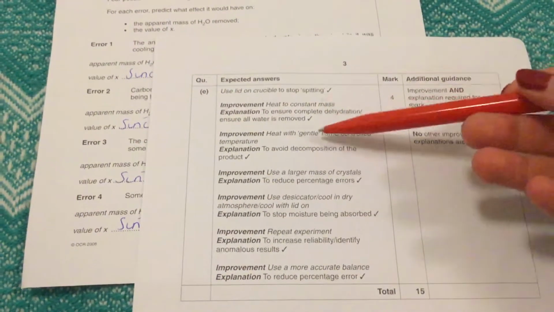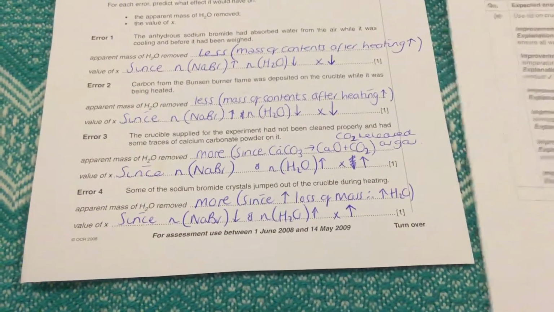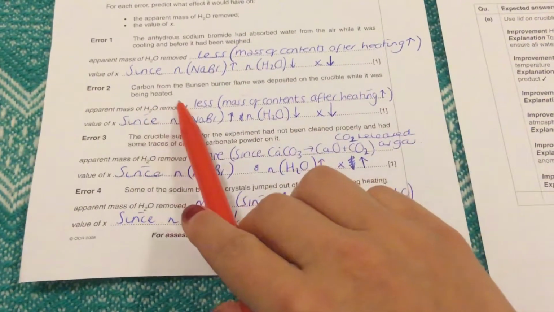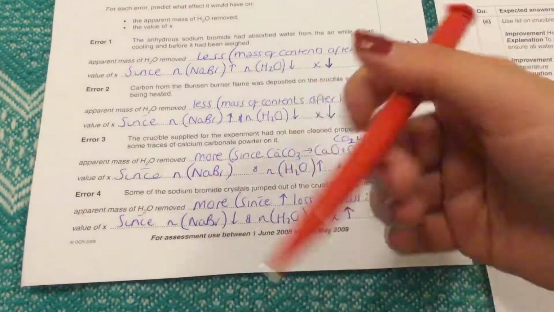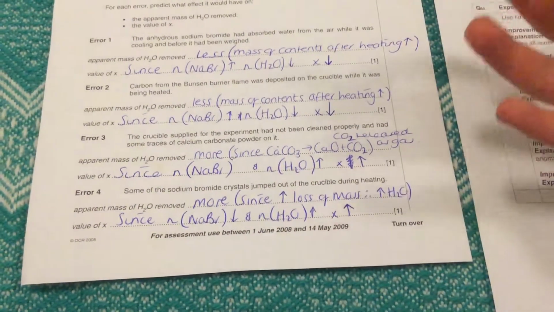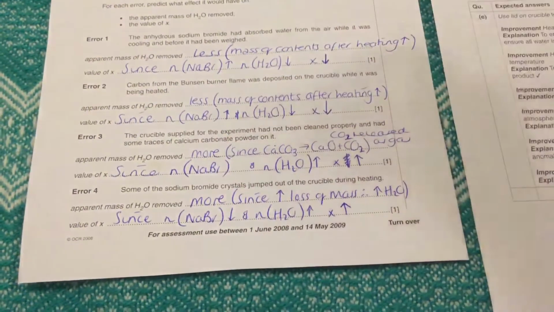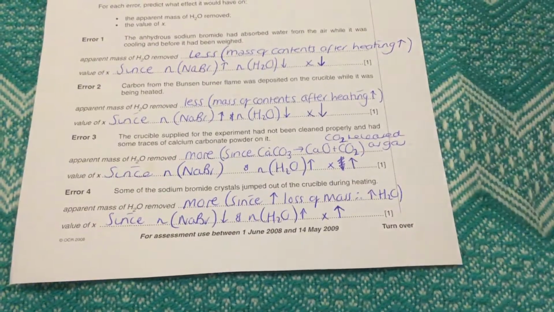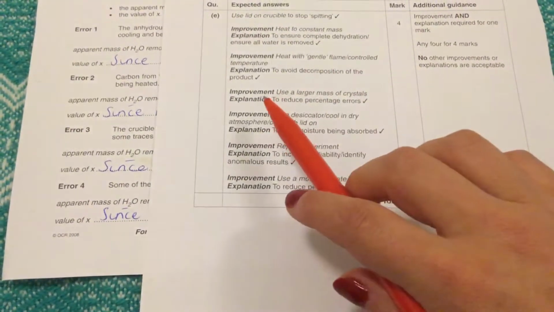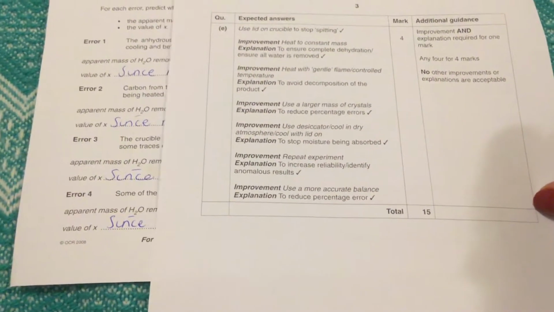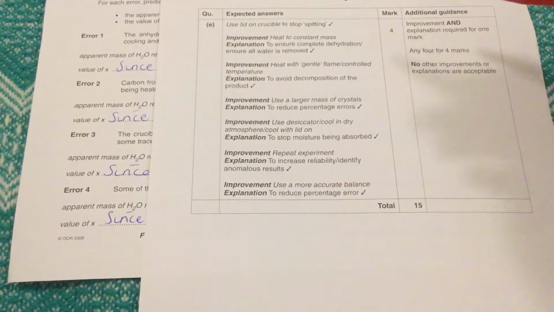The other explanation for this one could be, and this doesn't relate to cleanliness, so this would be okay, carbon from the Bunsen burner flame was deposited while it was being heated. So in this, you would want to make sure that you are constantly heating, but if you're using a yellow flame, you are going to get carbon deposited, so you might want a hotter flame, but to keep that hotter flame further away from the apparatus. So you're heating on a hotter flame, but from a greater distance. Improvement number 4. Use a larger mass of crystals. If we're using a larger mass, then that would mean that our percentage errors are reduced.